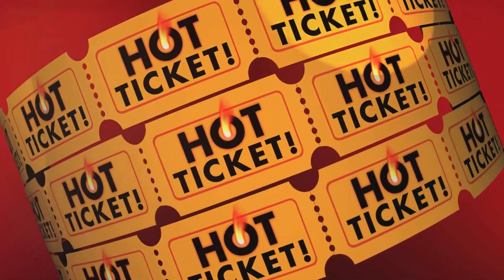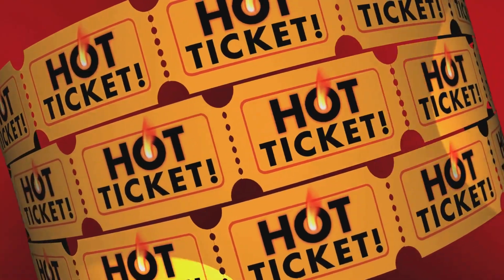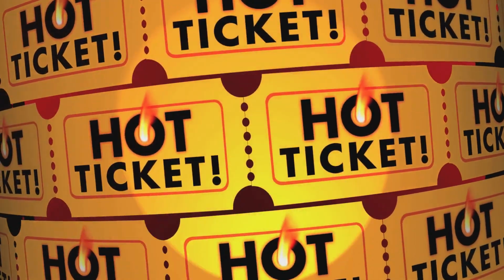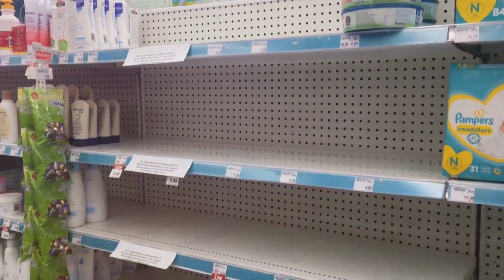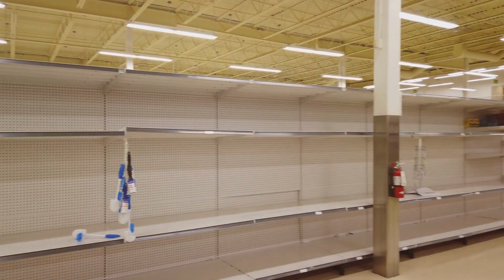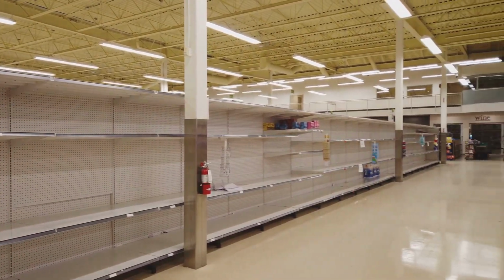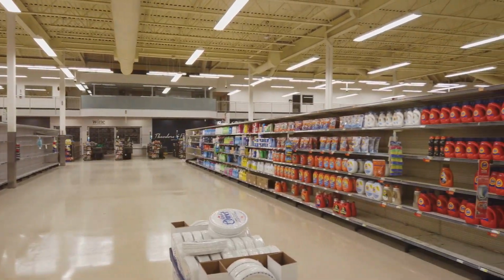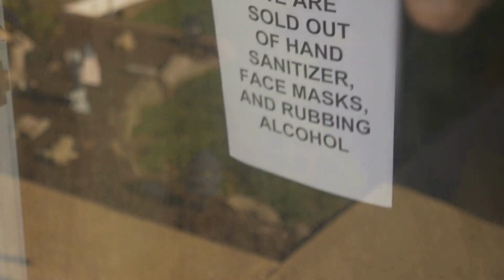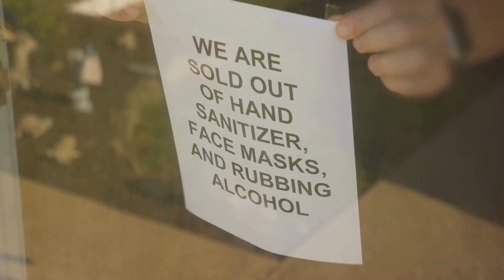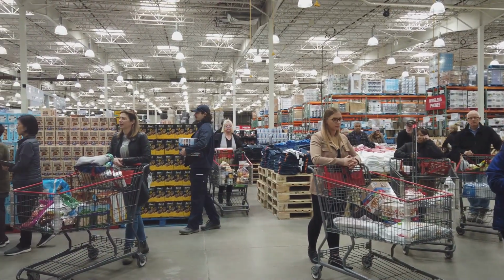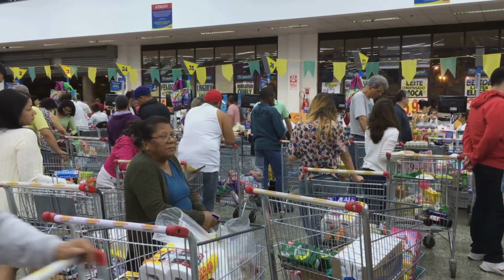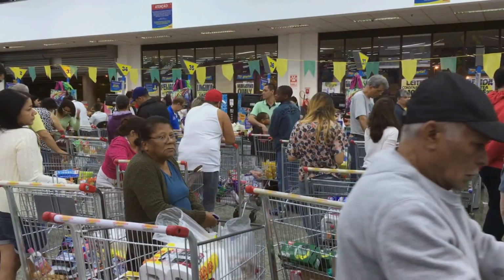Picture concert tickets for a hugely popular band selling out in minutes, leaving many fans empty-handed and desperate for a way in. Shortages can arise from various factors, including unexpected surges in demand, supply chain disruptions, or government policies that restrict production or availability. Remember the great hand sanitizer shortage of early 2020? Panicked buying driven by the COVID-19 pandemic led to empty store shelves and skyrocketing prices, a stark illustration of a shortage's impact.